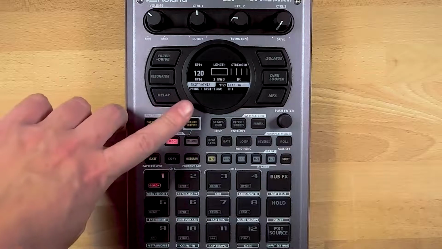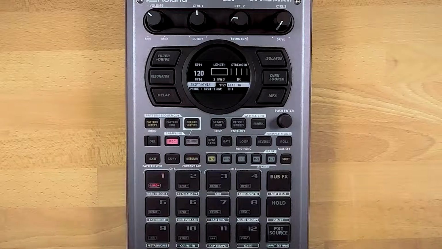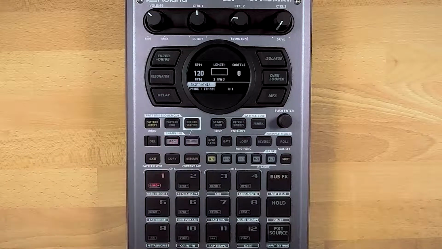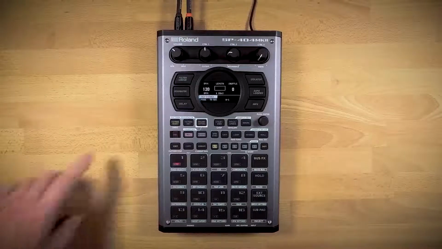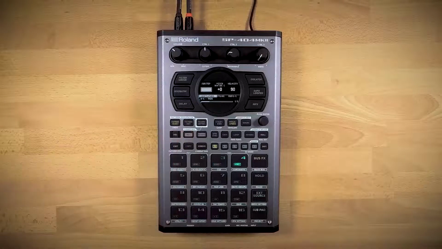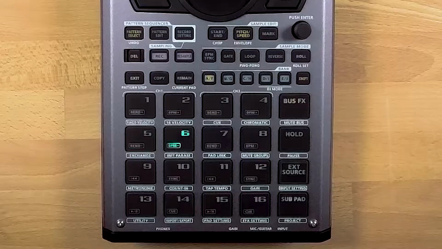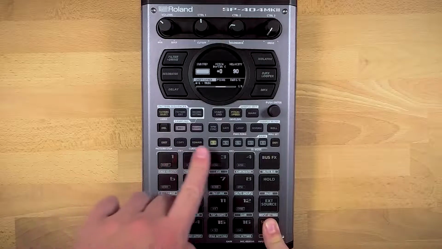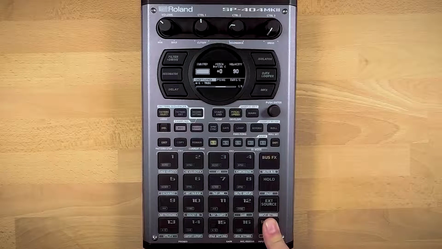At the bottom of the display, you will notice it says real time. If we press the remain button, it will change the mode to TR-Rec mode. Press record again and we're ready to record our pattern. We are now in the TR-Rec step editor, as you can see by the indicator light flashing across our pad steps. To choose a sound, press the sub pad. This will then open up our sound banks and we can choose a sound.